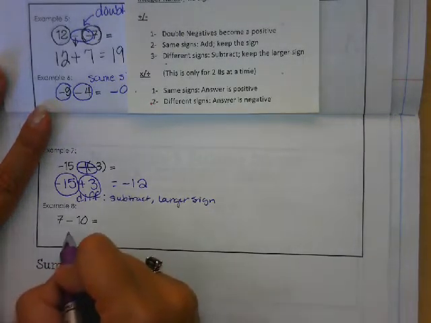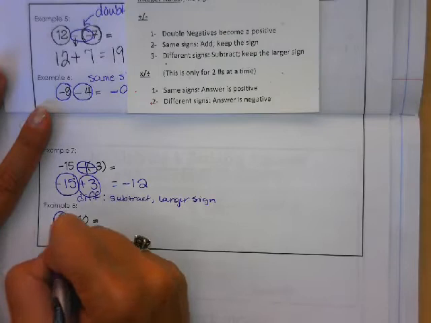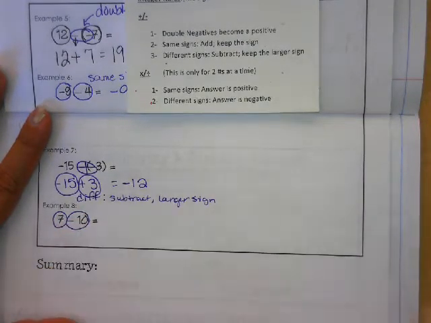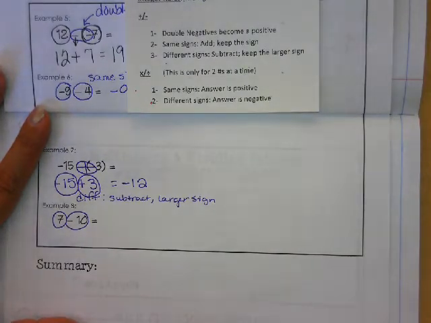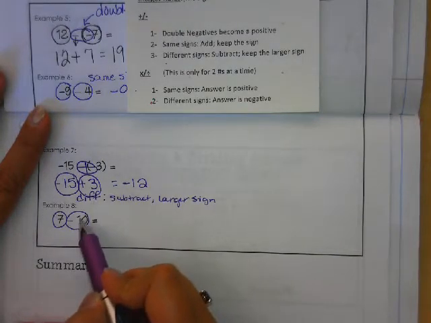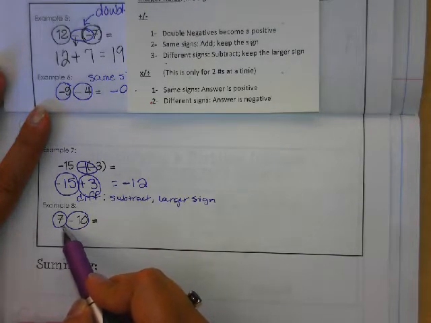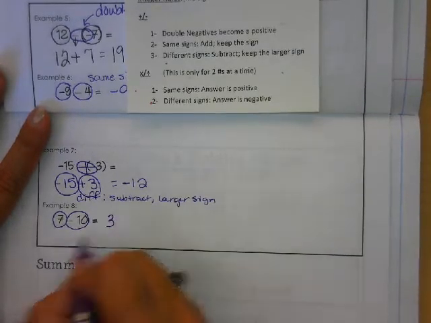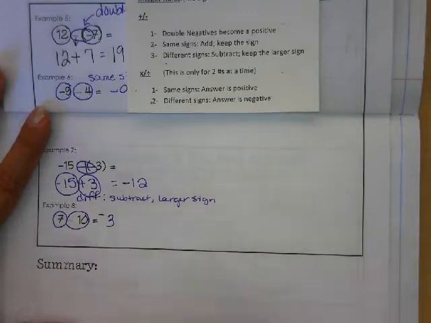Here, I have another example I can circle. 7, this is a positive 7. The sign in front of the 10 is a negative. So these signs are different. So remember, when they're different, I already wrote it up here, so I'm not going to write it again. We're going to subtract our numbers. 10 minus 7 is 3. And in this case, I have more negatives.